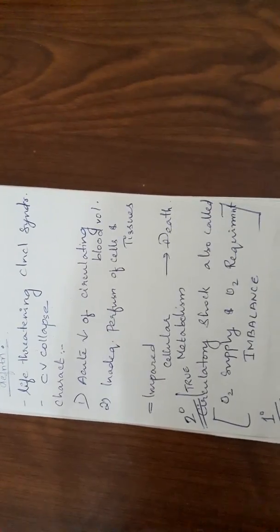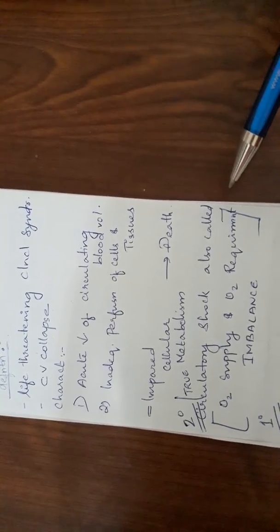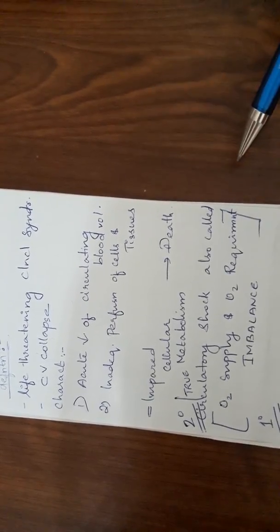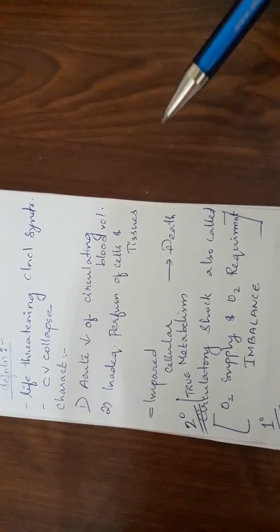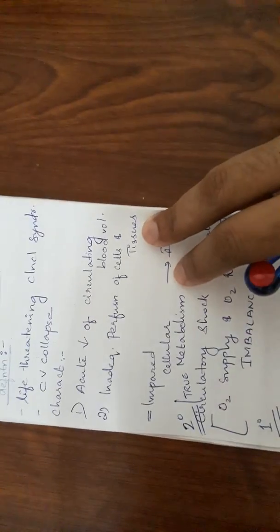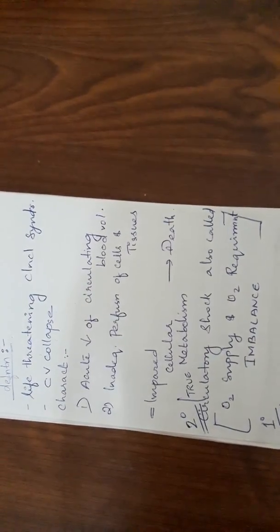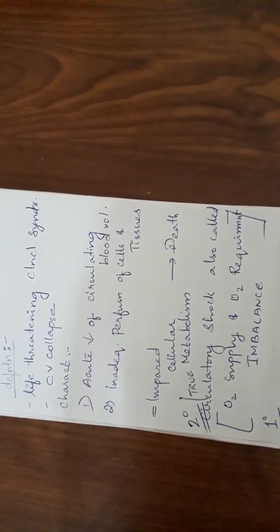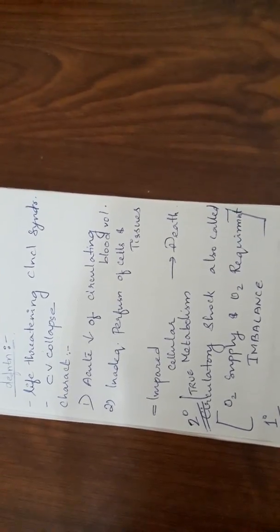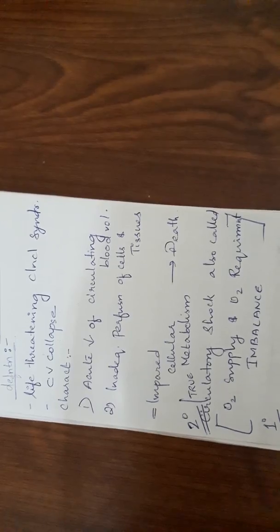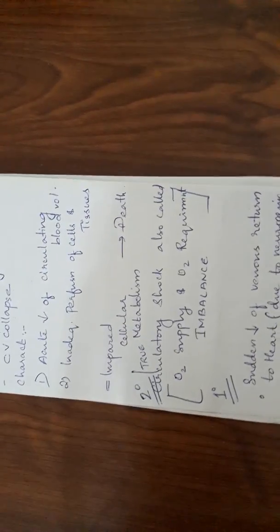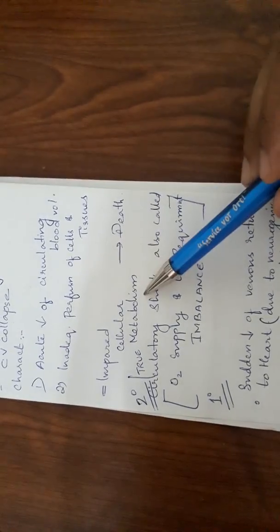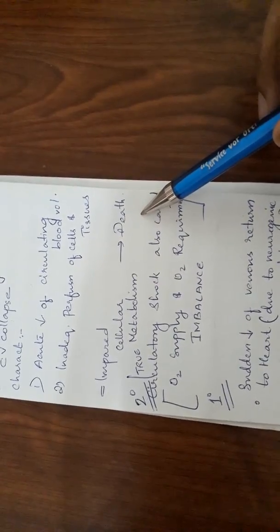It is characterized by acute decrease of circulating blood volume and inadequate perfusion of cells and tissues. These two are the main points, that is inadequate perfusion of cells and tissues and acute reduction of circulating blood volume, which will lead to impaired cellular metabolism and leading to death.